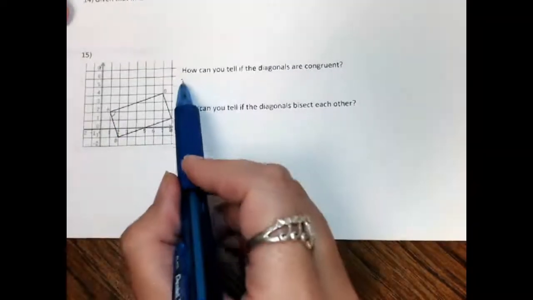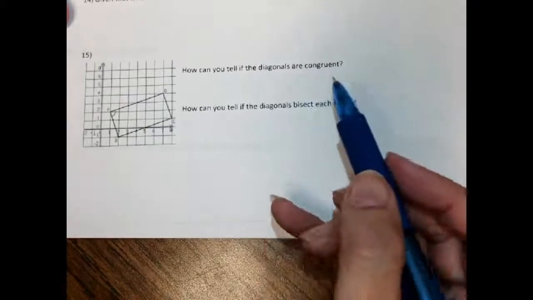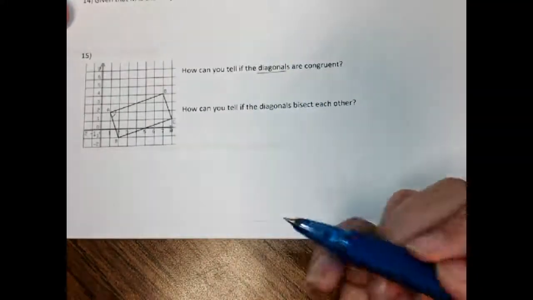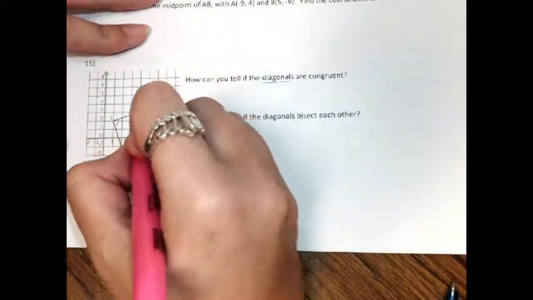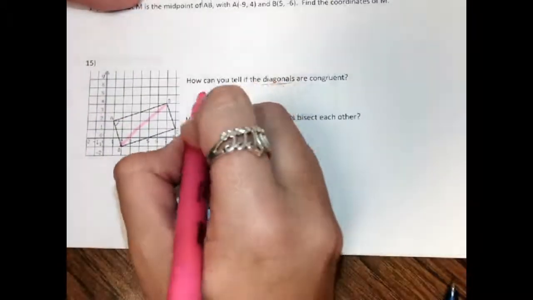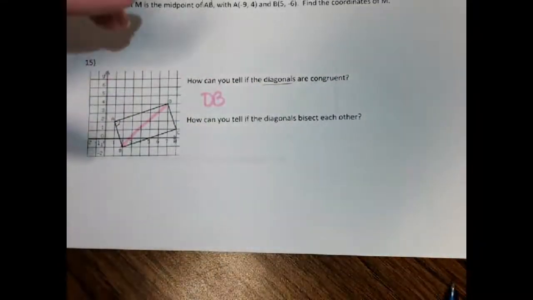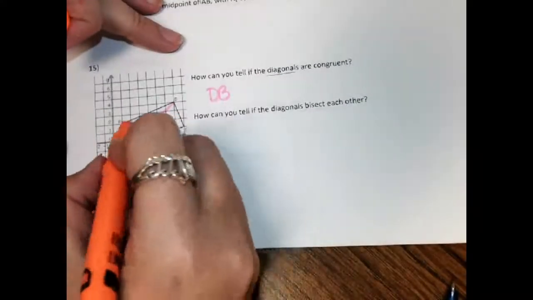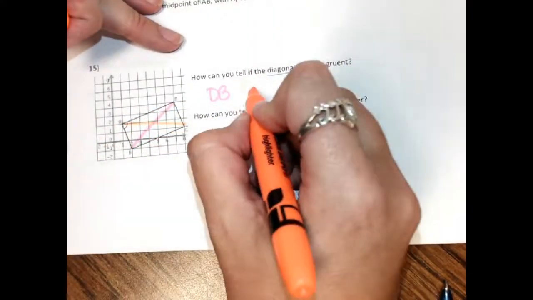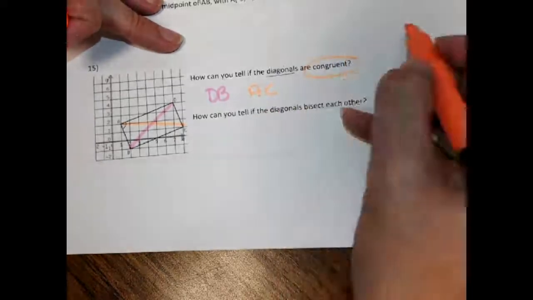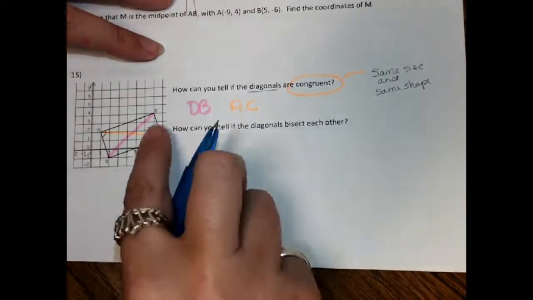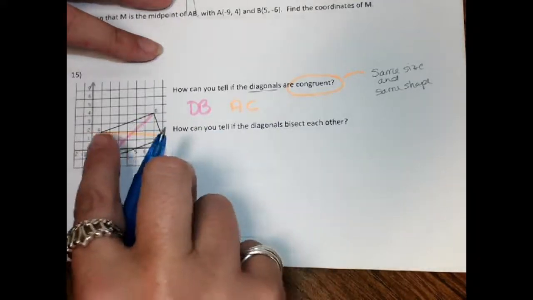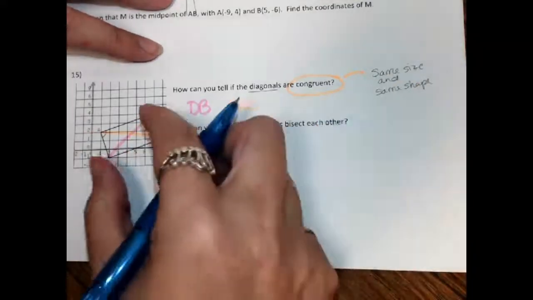And it first says, how can you tell if diagonals are congruent? Well, first you need to know what a diagonal is. A diagonal goes from one corner to the other corner of the figure. So here's one of our diagonals. That would be DB. And here's our other diagonal, AC. Now it says, how can I tell if they're congruent? Remember that congruent means same size and same shape. Well, in this case, they'd be the same shape because they're both line segments, but same size would mean they have to be the same length.